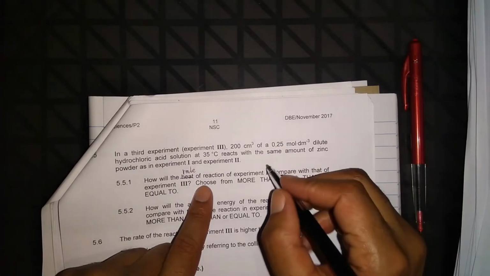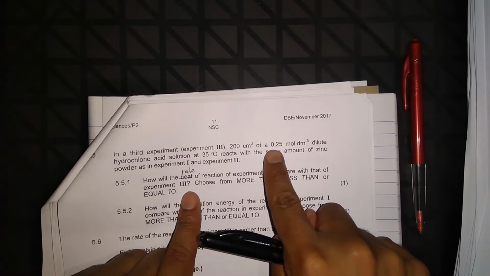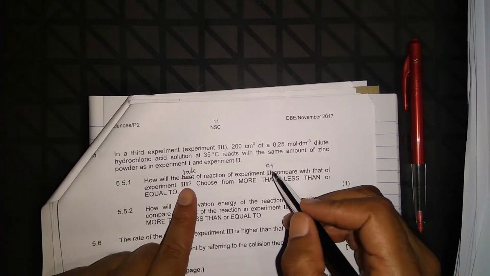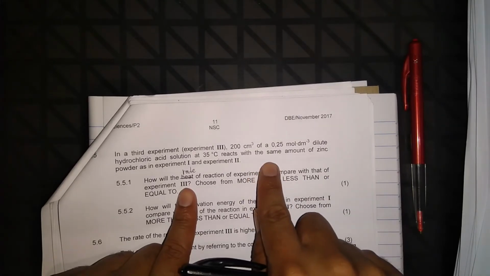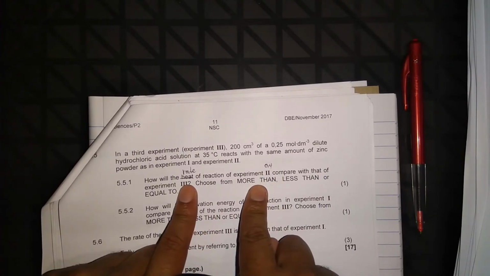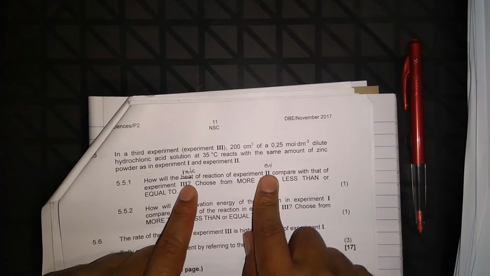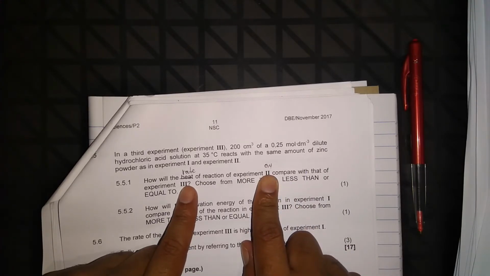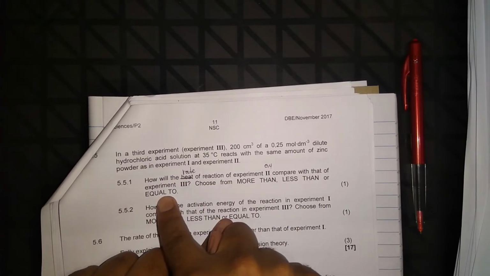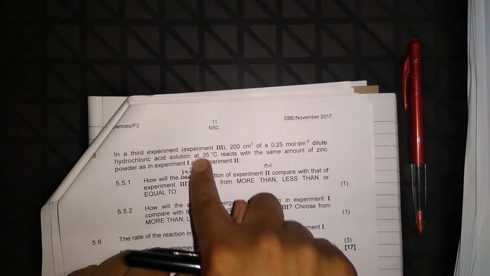Experiment 2 has a concentration of 0,4 and experiment 3 has a concentration of 0,25. According to collision theory, we know that the higher the concentration, the greater the rate of reaction. So since experiment 3 has a lower concentration than experiment 2, the rate of reaction will be equal, because the lower concentration is being compensated by the higher temperature.